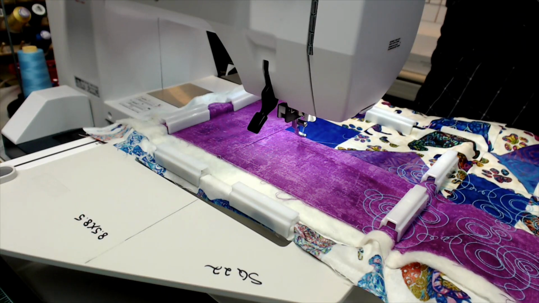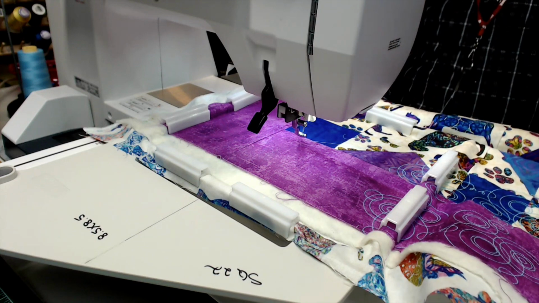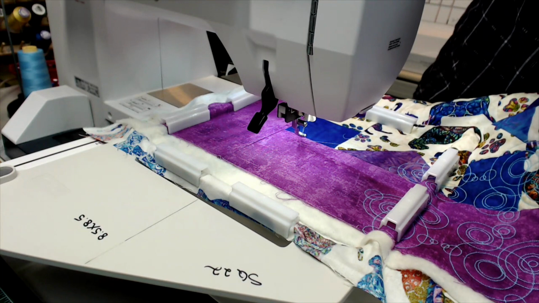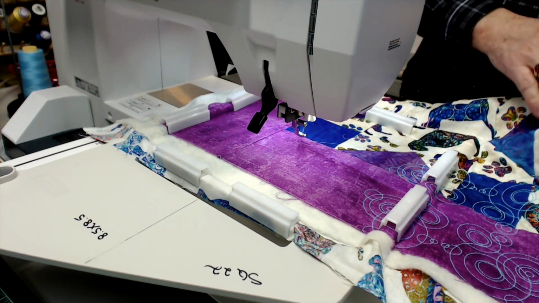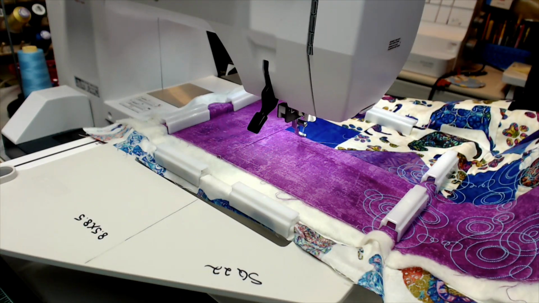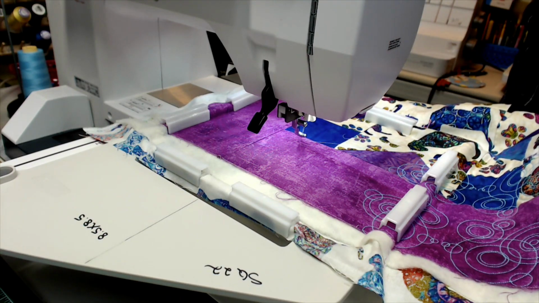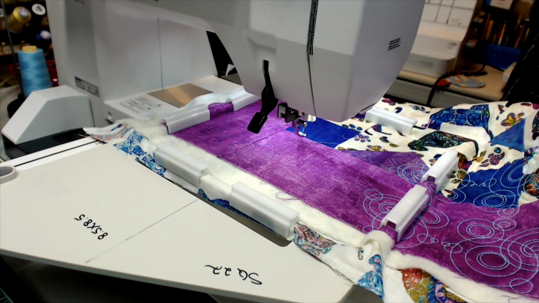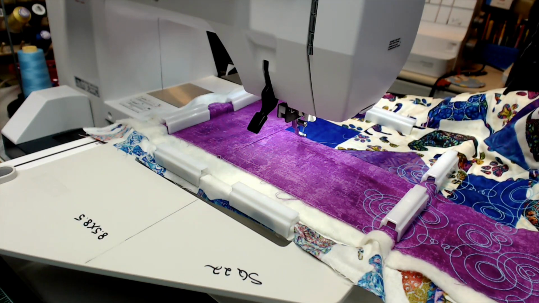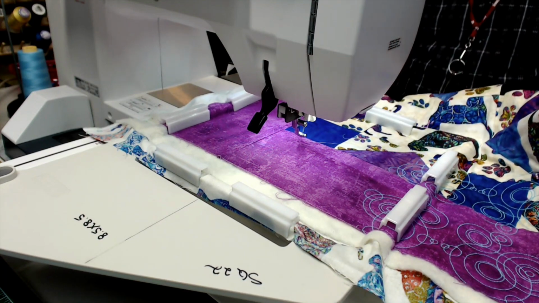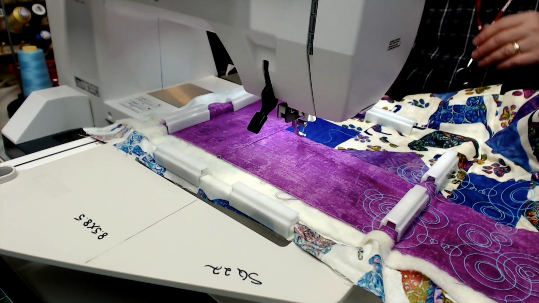No, maybe it goes this way. So I'm getting my suspension right here so that the bulk of the quilt, there is no weight resting on my sewing machine table. And I think that's got it. And let's go.